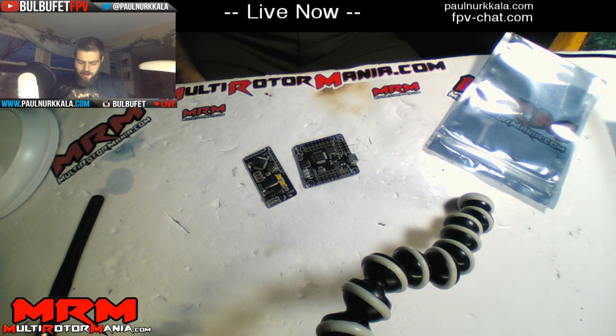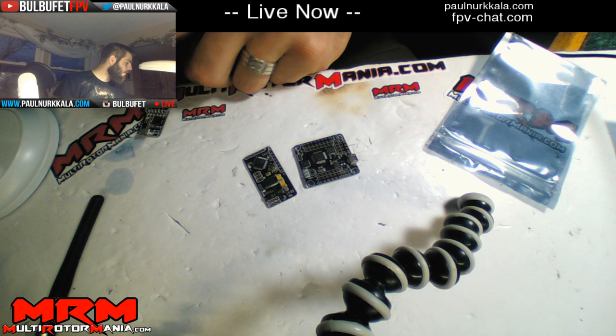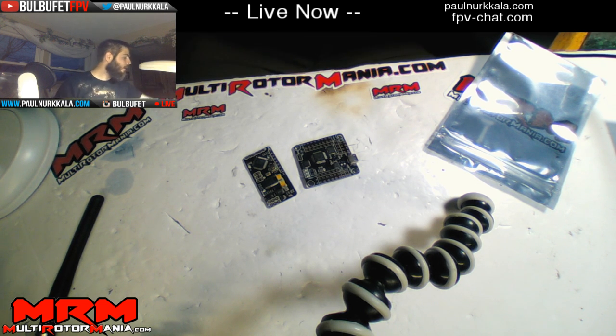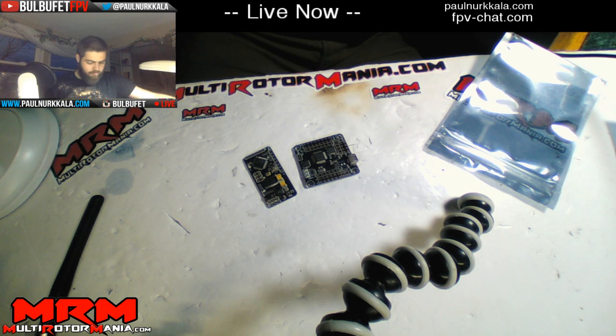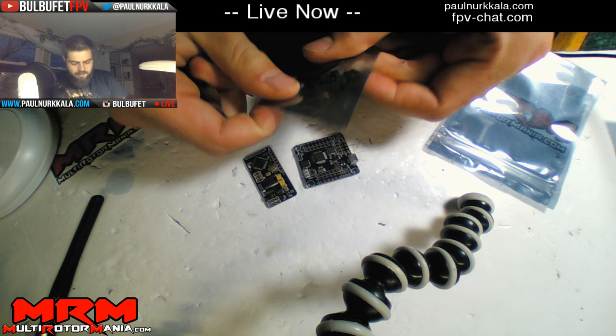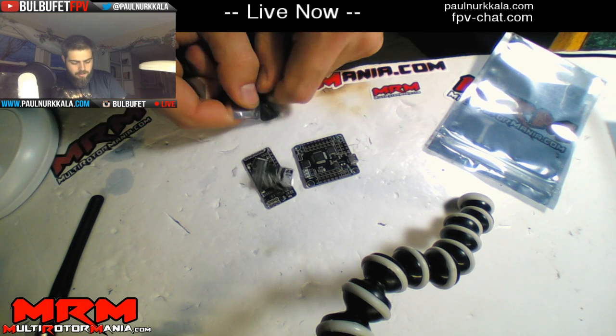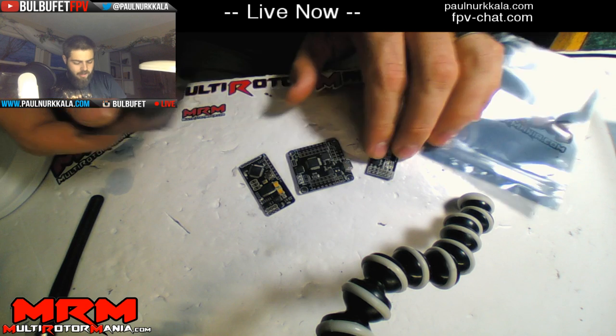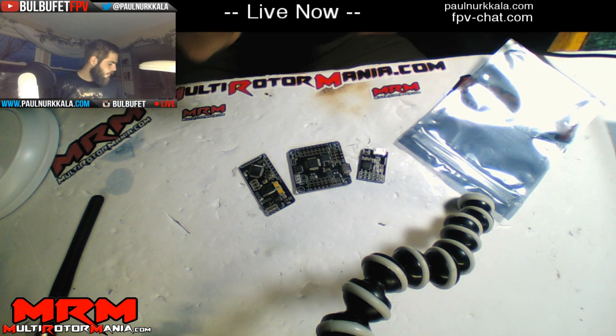We have an FTDI adapter. I've actually got... Where'd it go? One second. I've got one. Here it is. This is the FTDI adapter that Multirotor Mania sells. It comes naked, but you can get some right angle pin headers and put them in that, and it makes it really easy to work with, which we will talk about in a second.